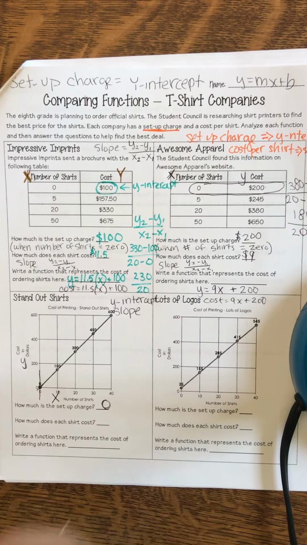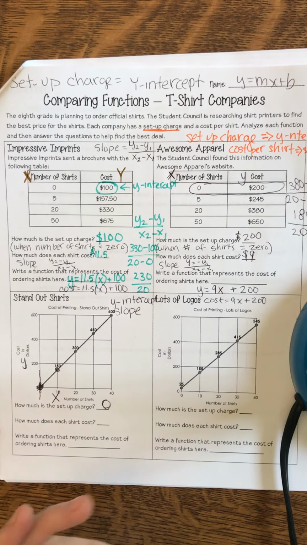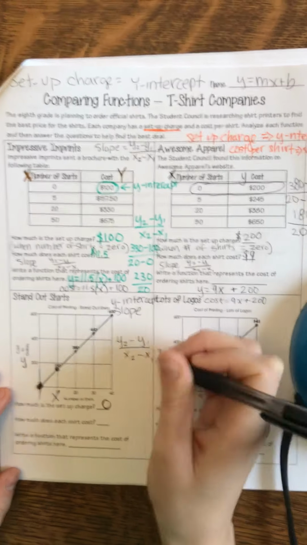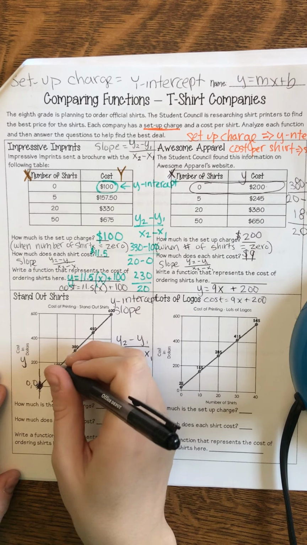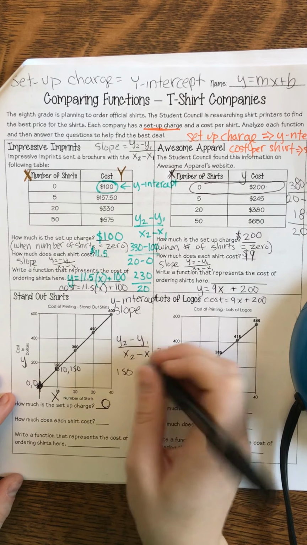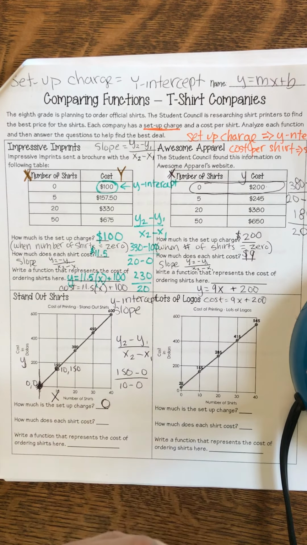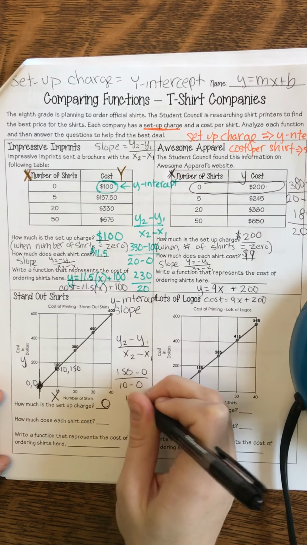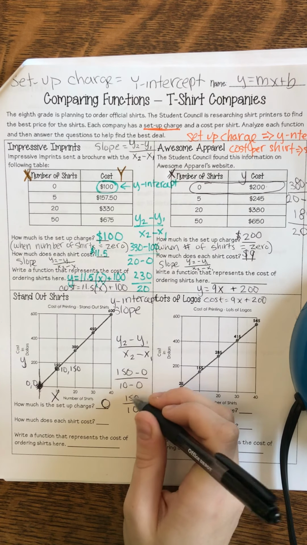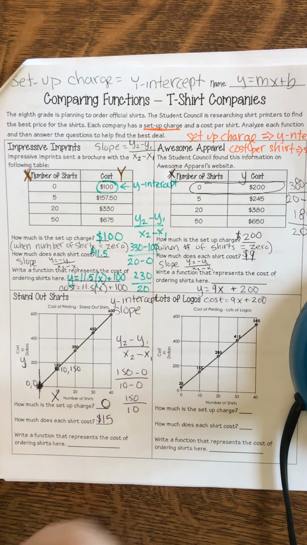And then we need to find our slope. To find our slope, we need 2 points. I'm going to use this point and this point. And I need to use my slope equation, y2 minus y1 over x2 minus x1. And this point is 0, 0. And this point is 10, 150. So it's 150 minus 0 over 10 minus 0. Well, 150 minus 0 is 150. Super easy. And 10 minus 0 is 10. Couldn't get easier. And we get 150 divided by 10 is $15. So our slope is $15.